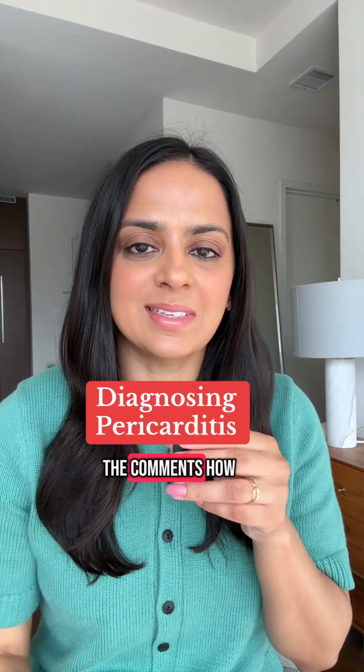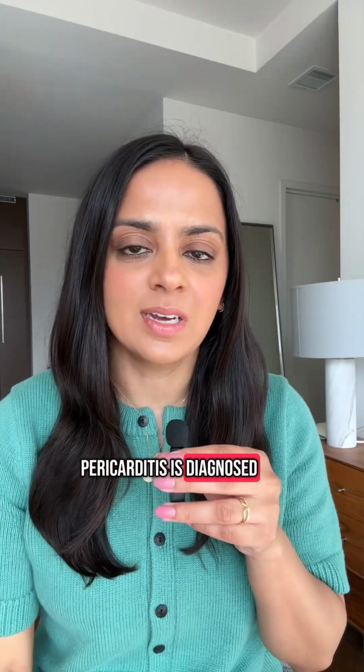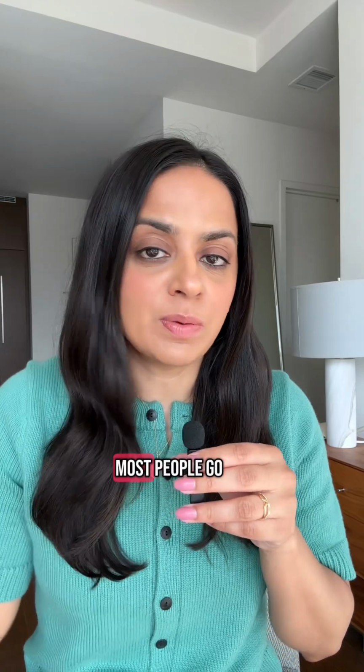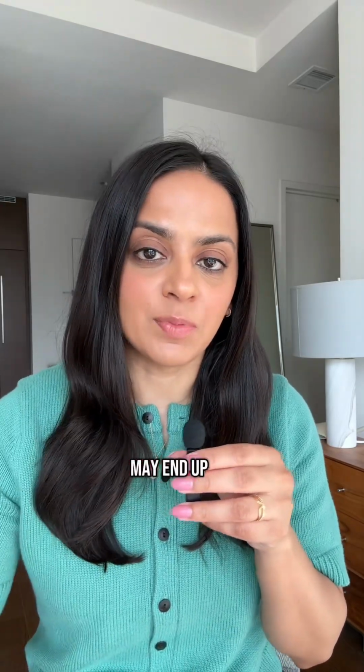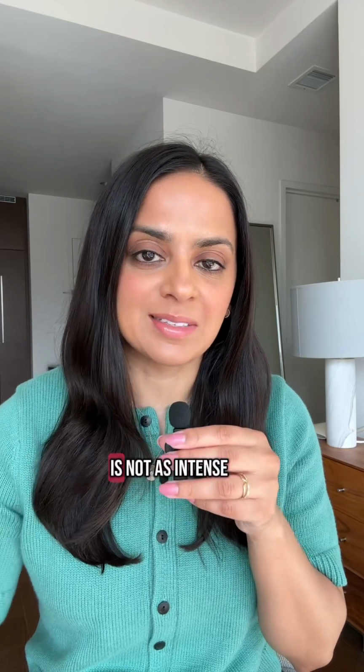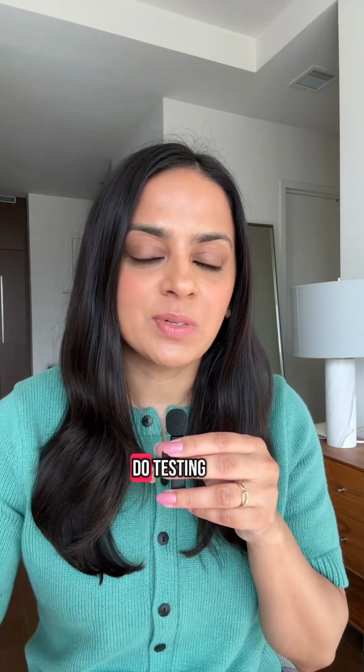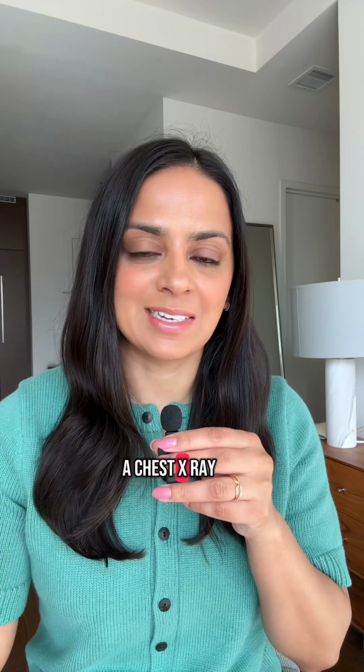Someone asked in the comments how pericarditis is diagnosed. Basically, most people go to the emergency room because the pain is intense, but some people may end up going to the cardiologist's office if the pain is not as intense. And they would do testing, including blood work, a chest x-ray, an echocardiogram, and an EKG.